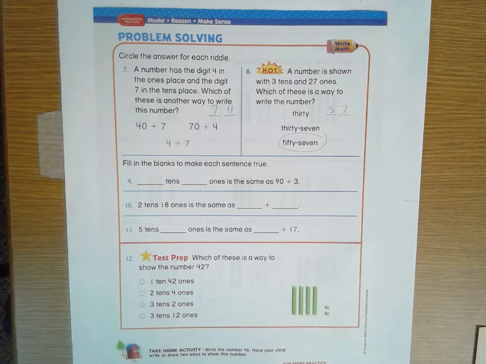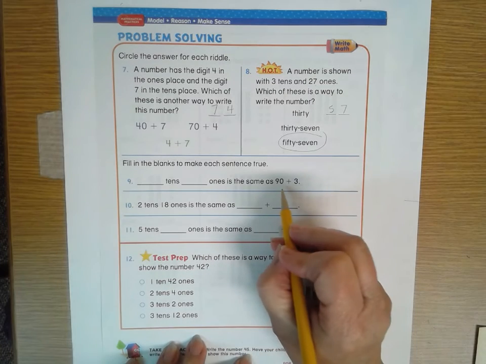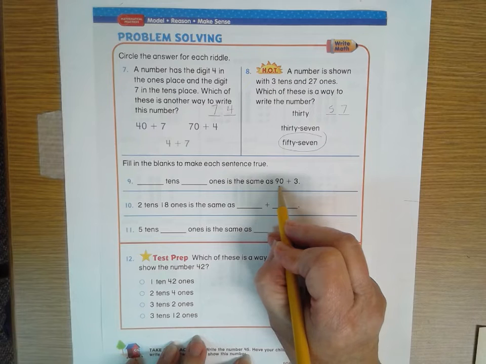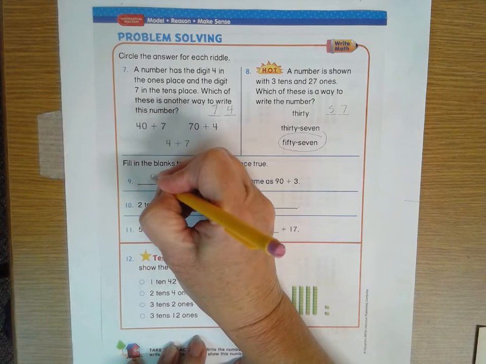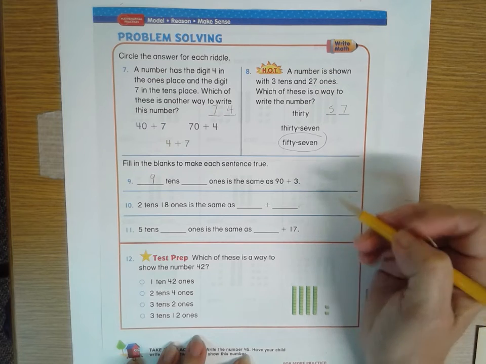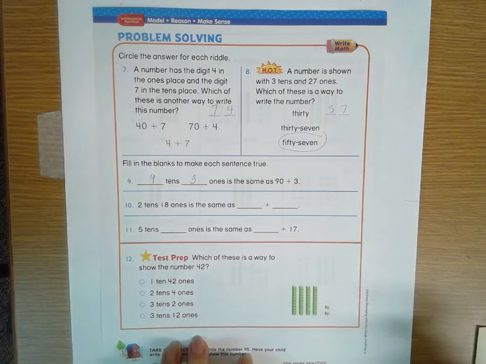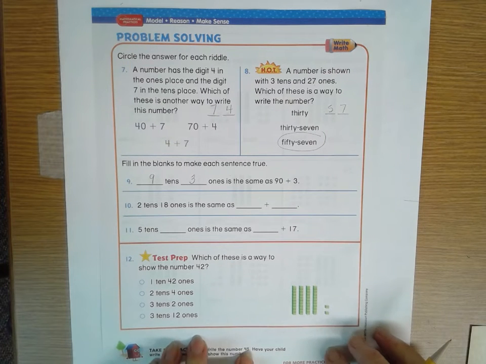Number 9 says fill in the blanks to make each sentence true. Blank 10s and blank 1s is the same as 90 plus 3. So how many 10s would be in 90? It would be 9 10s. And how many 1s would be in 3? It would be 3. So 9 10s and 3 1s is the same as 90 plus 3.